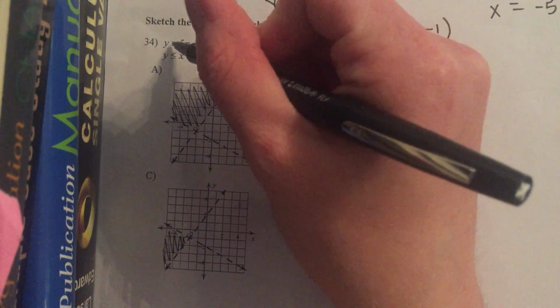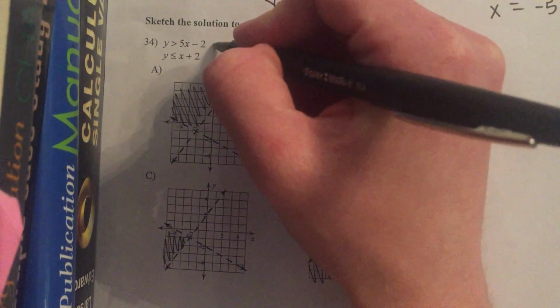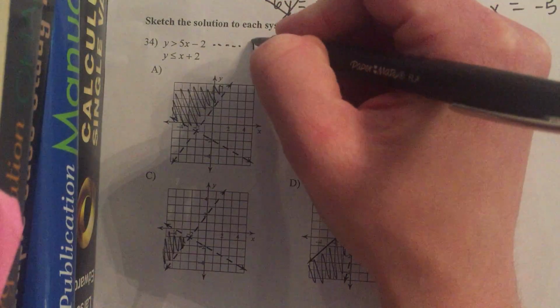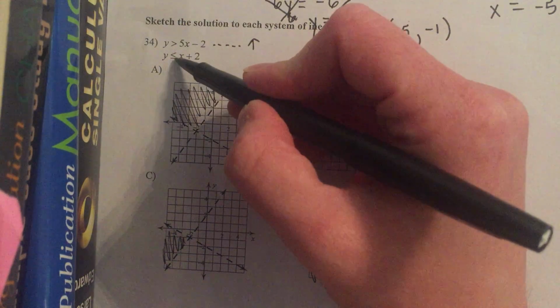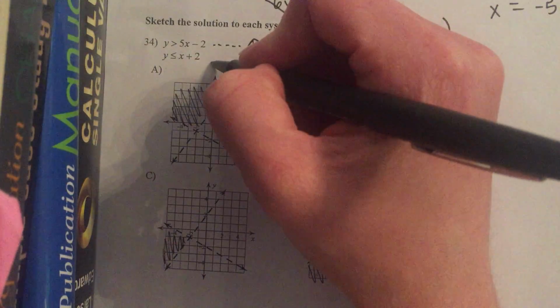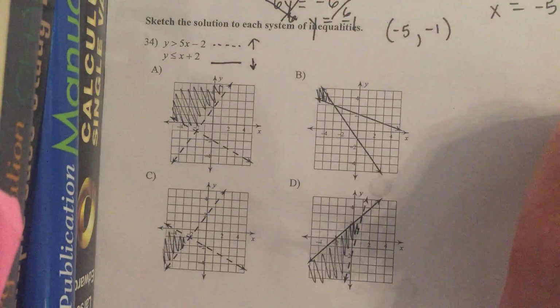All right, the first one, I see greater than, which means it is dotted, and it should be shaded above. The next inequality symbol is less than or equal to, so it should be solid, and it should be shaded down below.